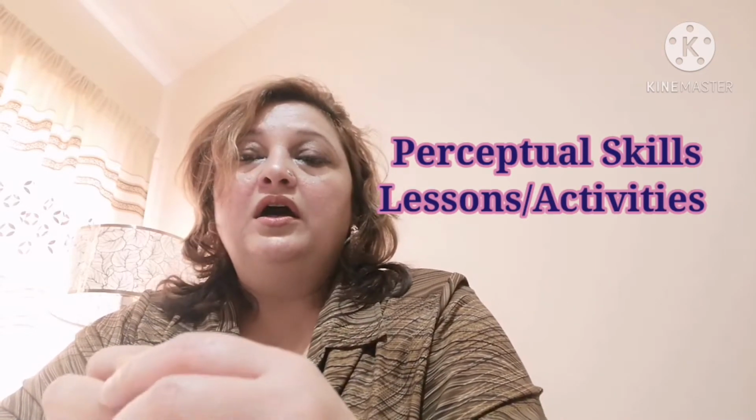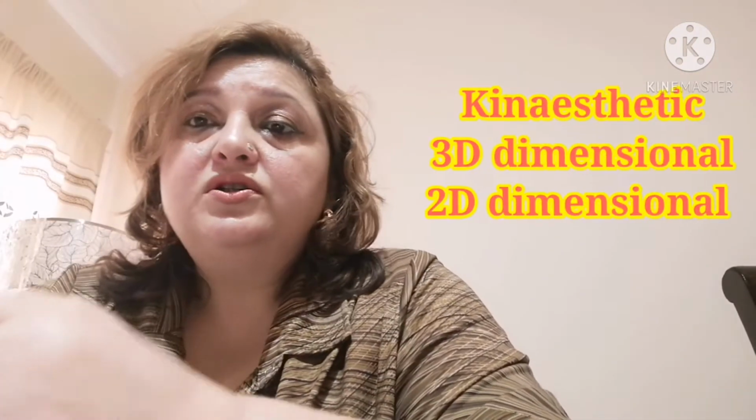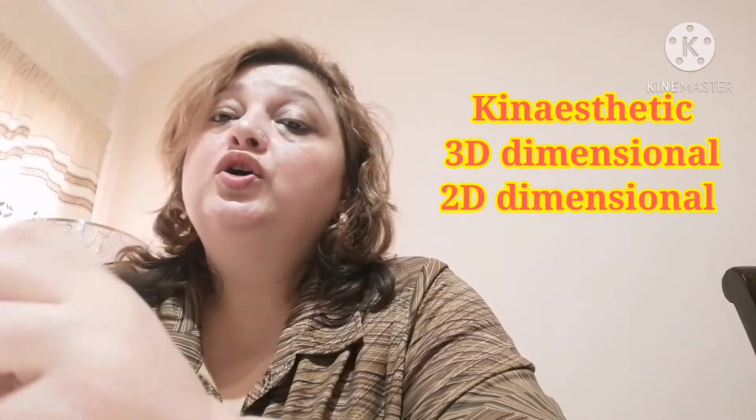So, my today's topic is about ECD development, and it is about how to plan a perceptual lesson in 3 steps. Those 3 steps are kinesthetic, 3D dimensional, and 2D dimensional.